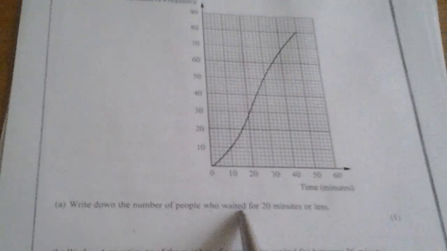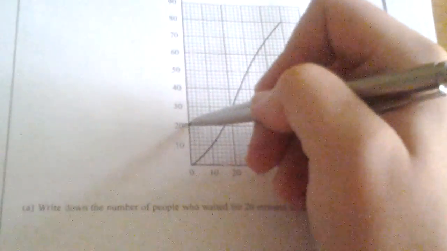Okay, next question is cumulative frequency. We're not having to draw it, that's already done. It says write down the number of people who waited for 20 minutes or less. So we're simply going to look for 20 people on cumulative frequency, go along and down. That reads as 12, 14, 16 people.